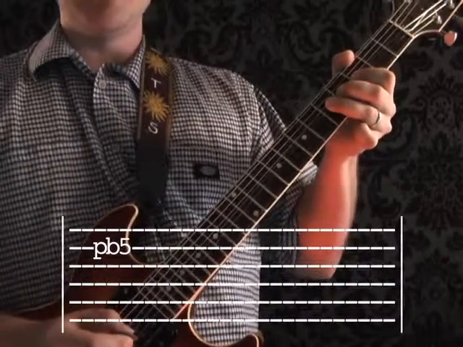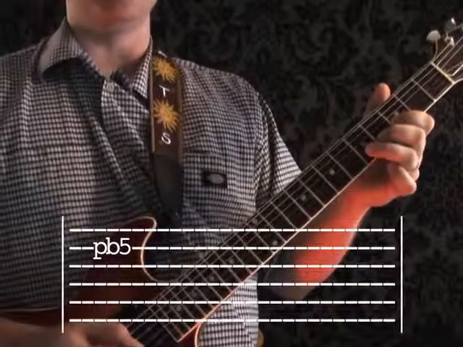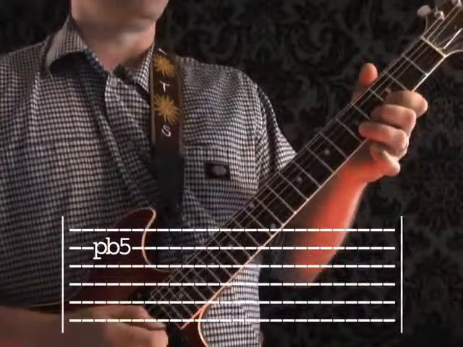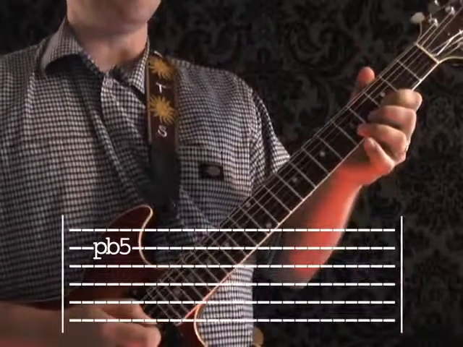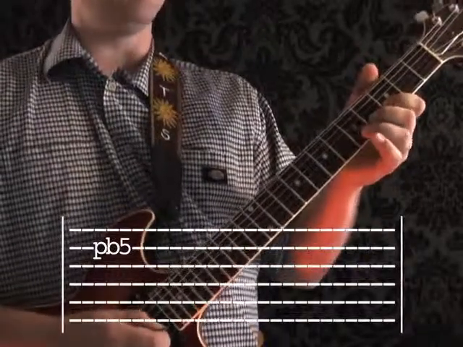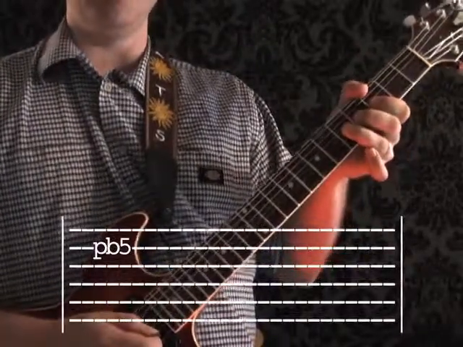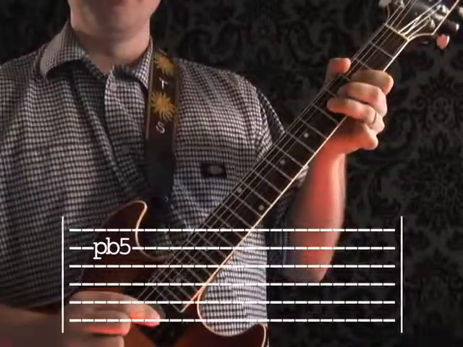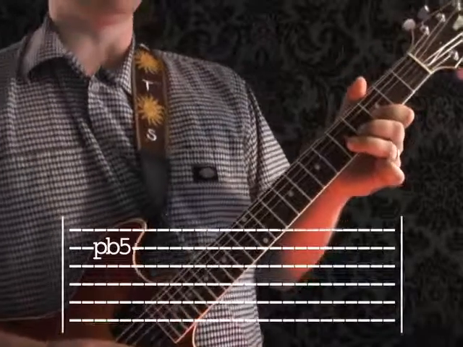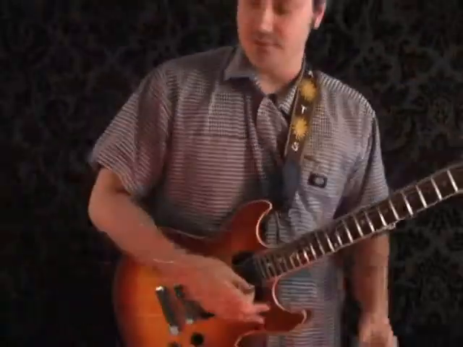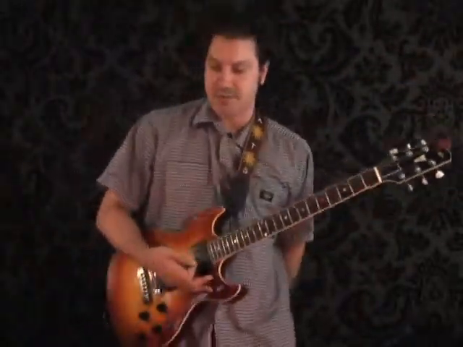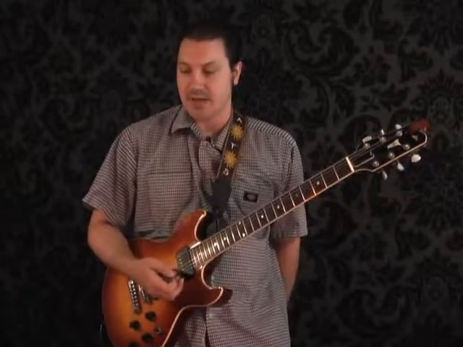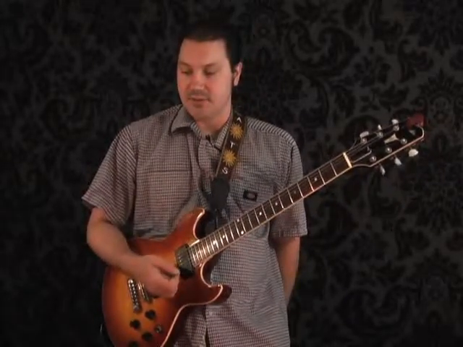And then who knows what will happen. You might release the bend, or you might hold it longer, you might move to a different note. But if it says PB and the number 5, that means that you're going to push the string and do your bend first and then play. So that's called a pre-bend, or some players call that a ghost bend.